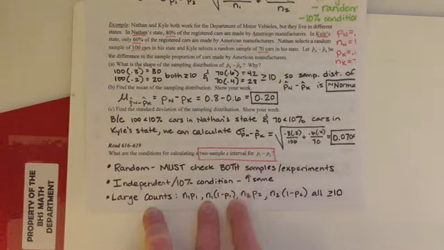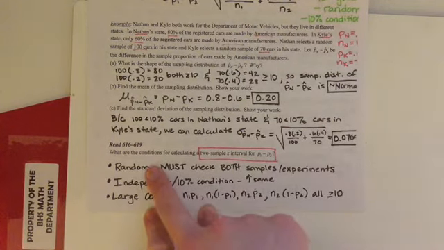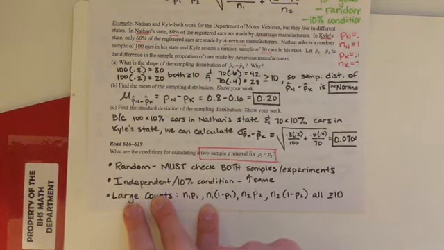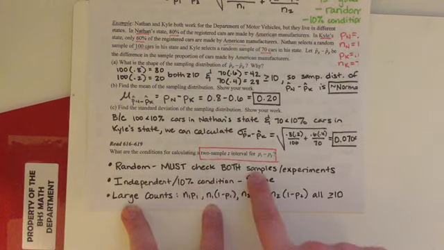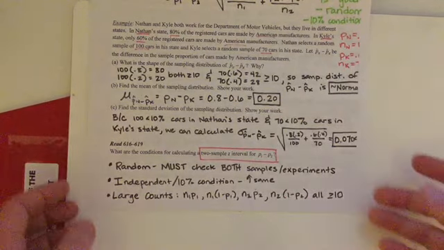I believe in your notes I have this already in there for you so you didn't have to waste your time. So again, like I was saying above, you've got your same conditions as always. It's just now you have to check both samples. Check both samples, have to check both samples. So it's basically doing what we've been doing, just twice. Okay, so we got the basics.